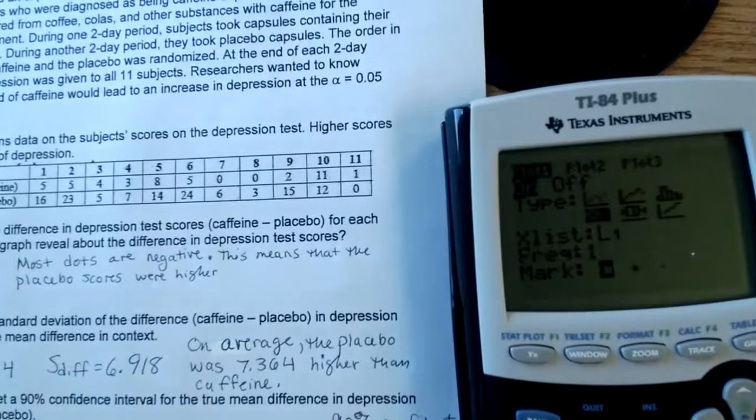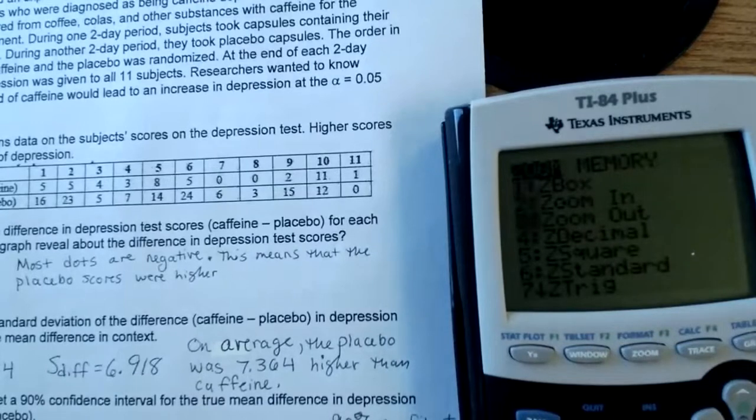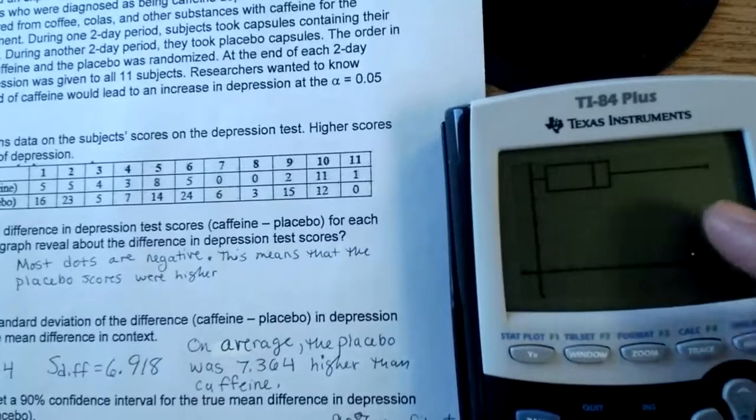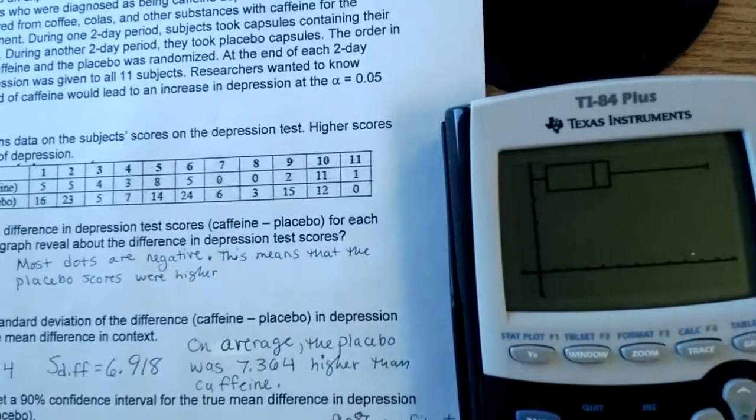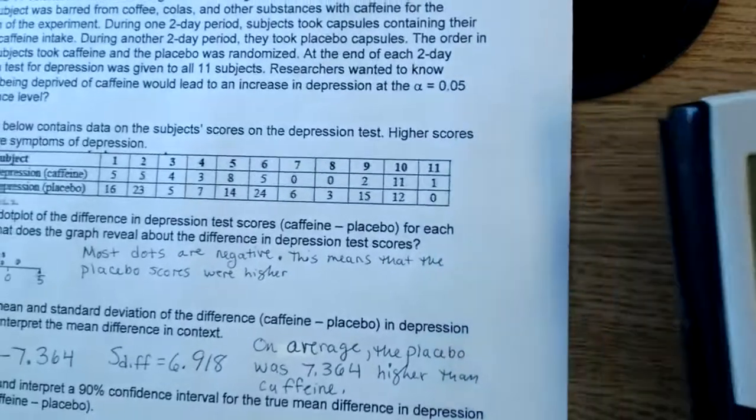I think that's the safest one because we're looking for either skew or outliers. And if those aren't present, then we're good to go. And then you would hit zoom and then go down to zoom stat. Okay, and you would see your box plot there. So that's perfectly fine to do.